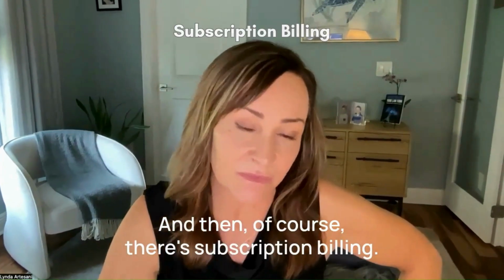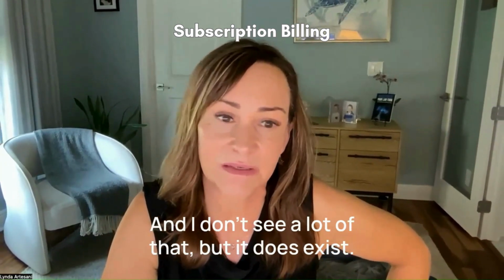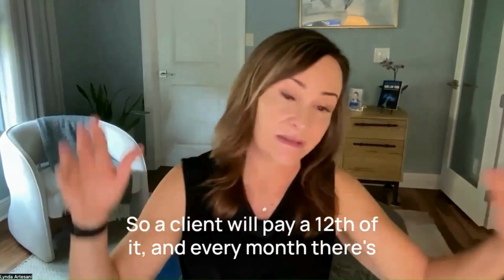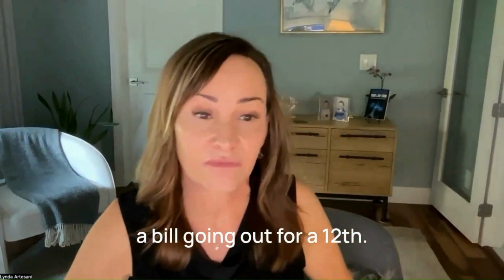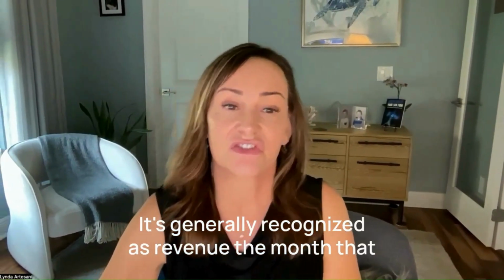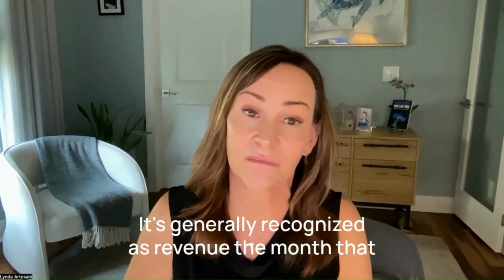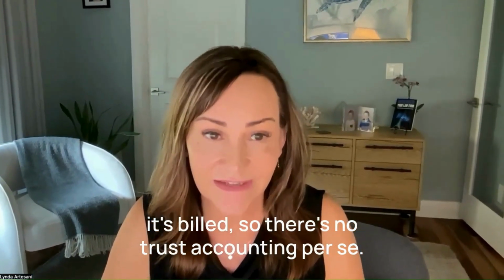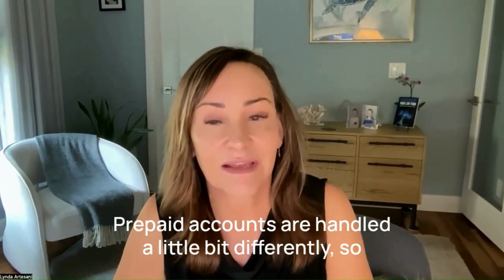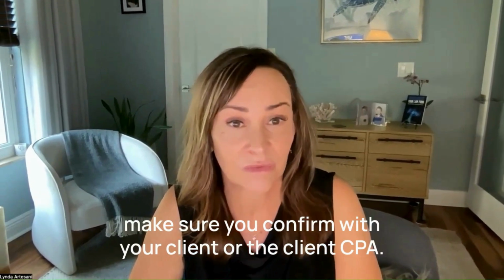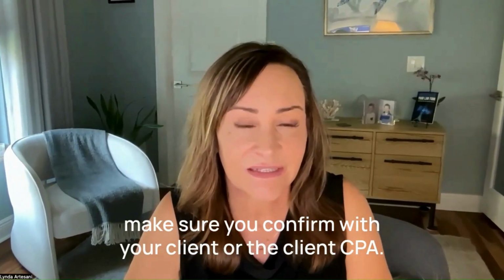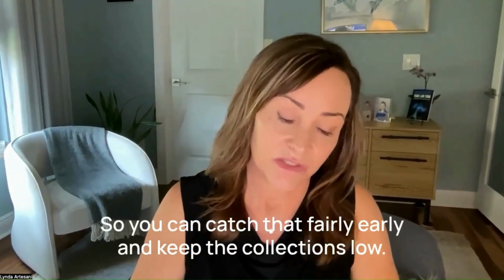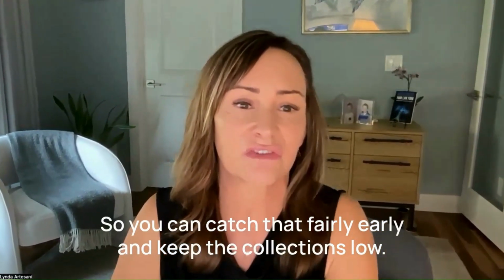And then, of course, there's subscription billing, and I don't see a lot of that, but it does exist. It's recurring legal fees. So a client will pay a twelfth of it, and every month there's a bill going out. Know that exists. It's generally recognized as revenue the month that it's billed. So there's no trust accounting per se. Prepaid accounts are handled a little bit differently. So make sure you confirm with your client or the client's CPA. And it's easier to notice if somebody's not paying their bill, right? So you can catch that fairly early and keep the collections low.